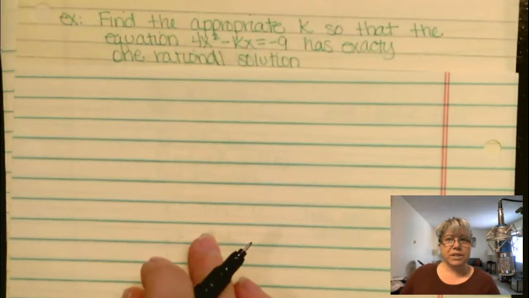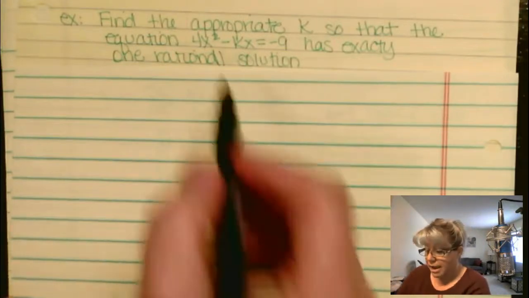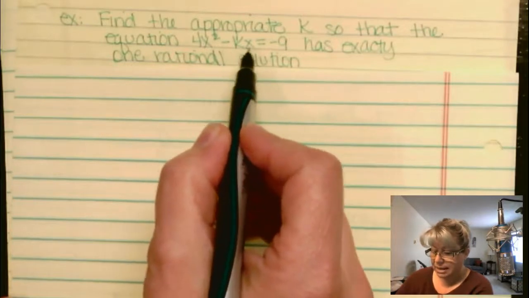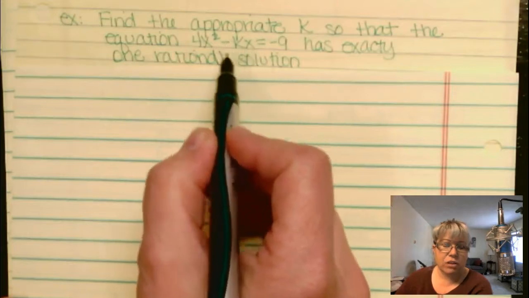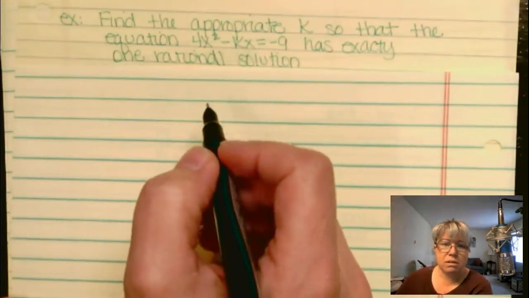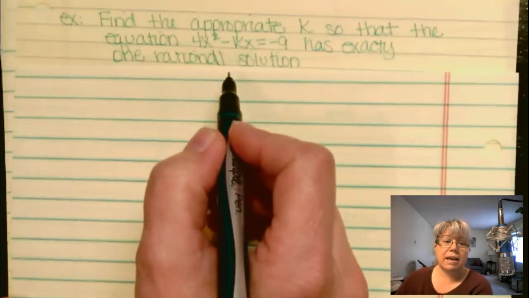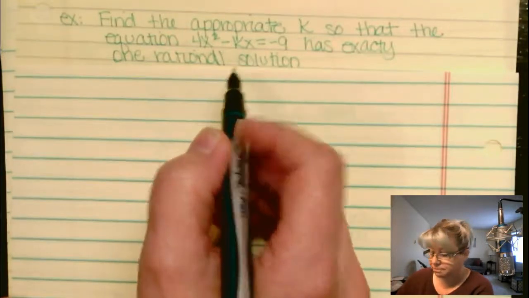So let's use the determinant in another way. We have a quadratic equation, but we're not given all the information. Here's our quadratic equation: 4x squared minus kx equals negative 9. We're not given the value for the linear term, but we want to figure out what value of k will result in one rational solution for our quadratic equation.